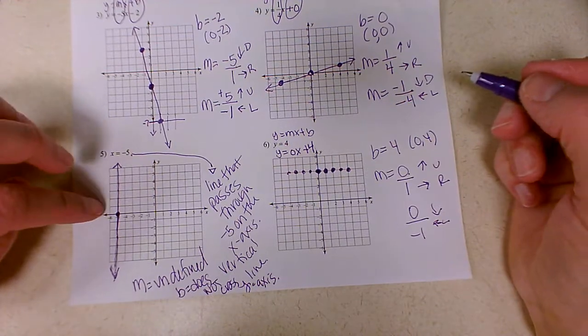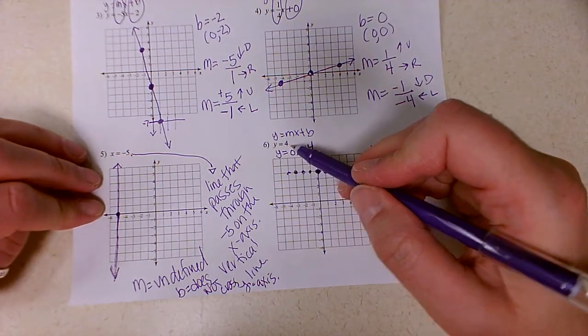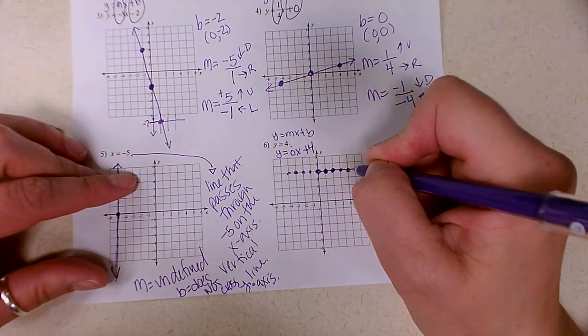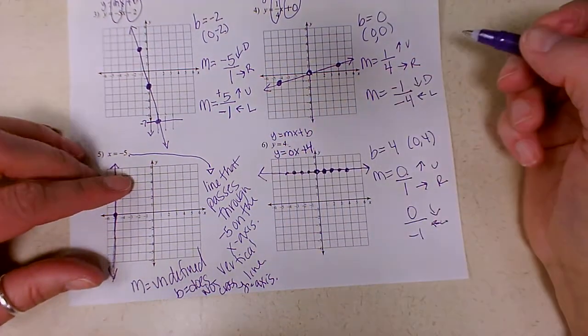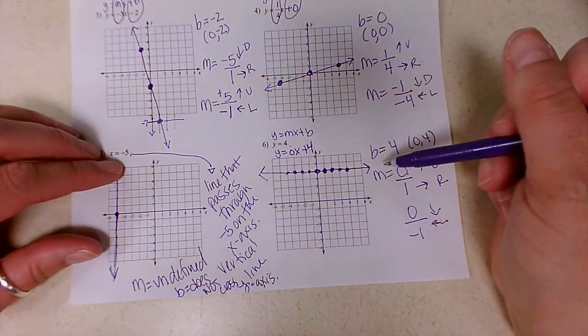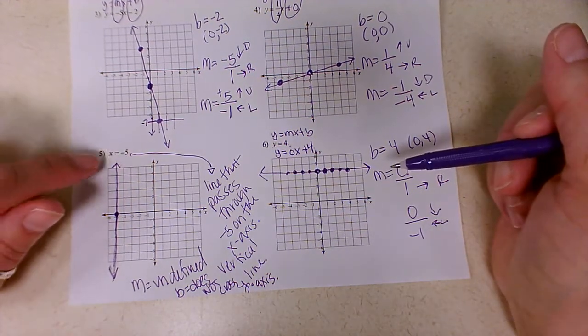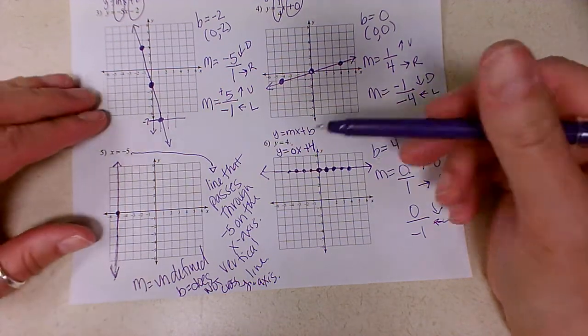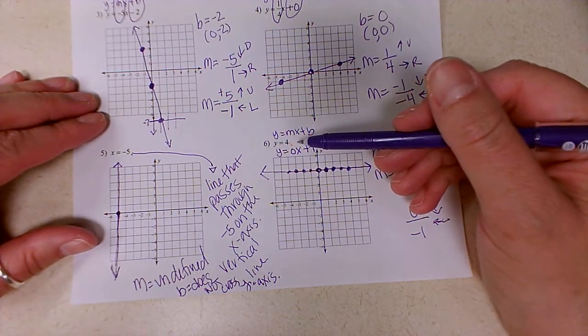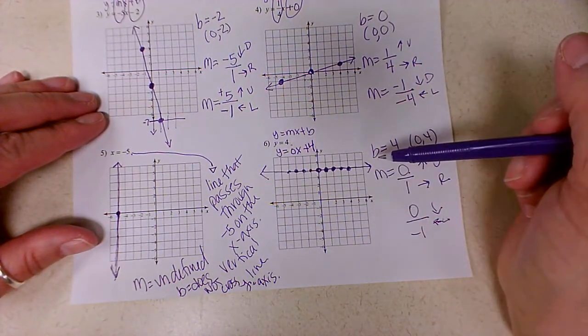So this is actually a line that intersects the y-axis at 4, but it's a horizontal line now. When we had x equals -5, it was a vertical line. When we have y equals 4, it's a horizontal line.